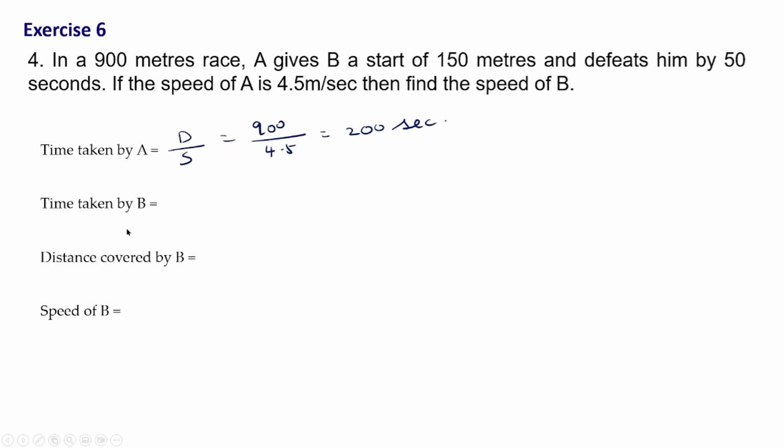Time taken by B will be, here it is given, A defeats B by 50 seconds. So B will take an additional 50 seconds to complete the race. Time taken by B will be 200 plus 50, which is 250 seconds. And A gives B a start of 150 meters.